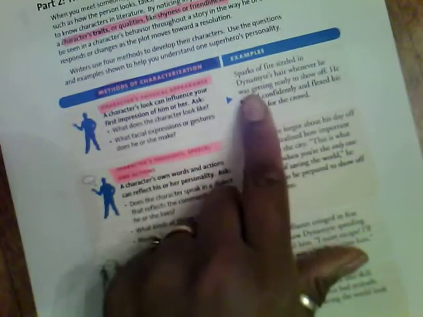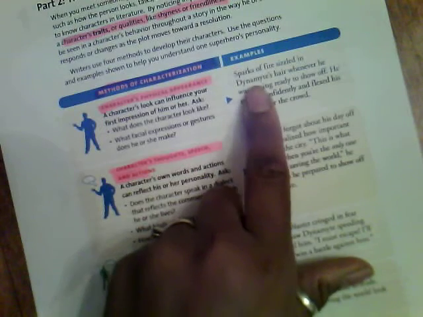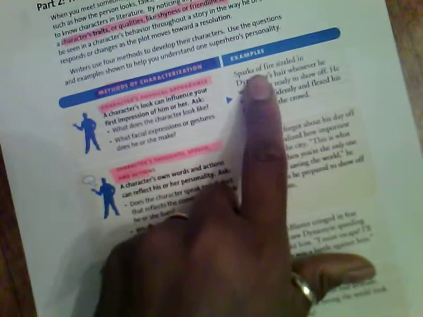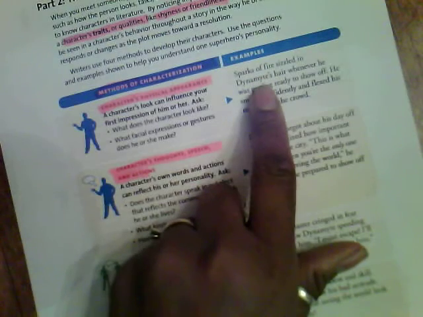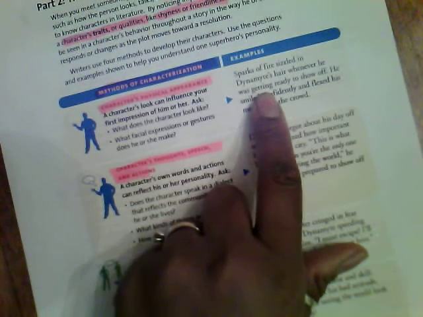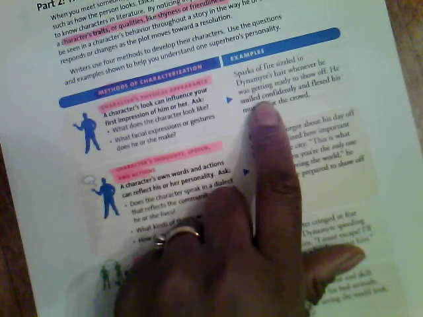Okay, using the same character from the first part of our text analysis workshop, Dynamite, let's read an example. Sparks of fire sizzled in Dynamite's hair whenever he was getting ready to show off. He smiled confidently and flexed his muscles for the crowd. So I'm looking at how he looks. There's sparks of fire sizzling from his hair, and he smiles, and he flexes his muscles. Those words right there, that helps me understand that he is very confident.